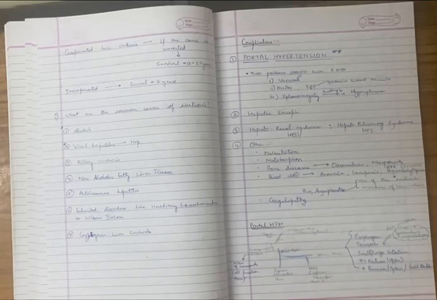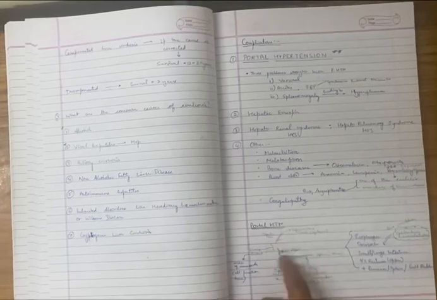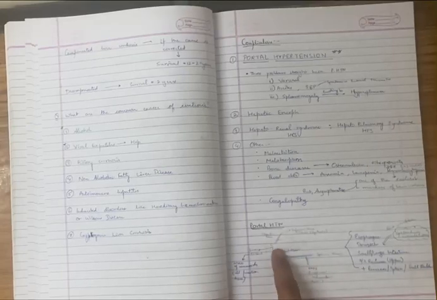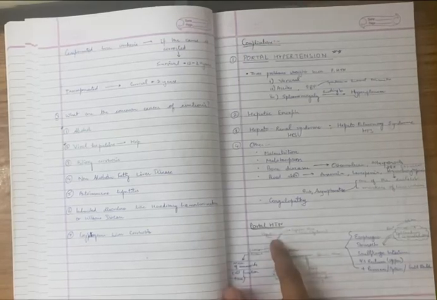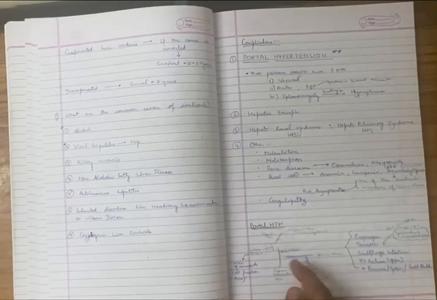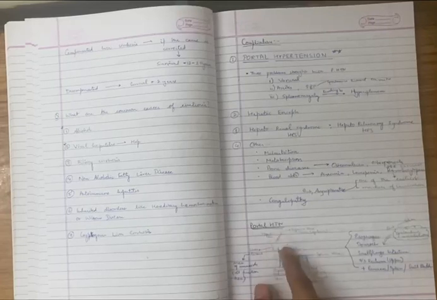Now portal hypertension. Here is a diagram. Let's study this diagram first. This is the liver. This is the portal vein. This is the inferior vena cava. The liver is connected by the hepatic vein to the inferior vena cava.